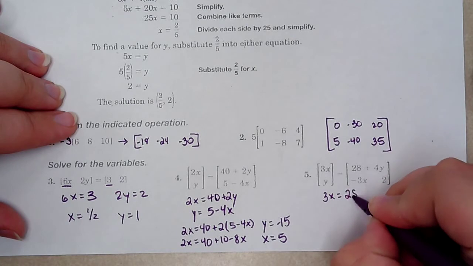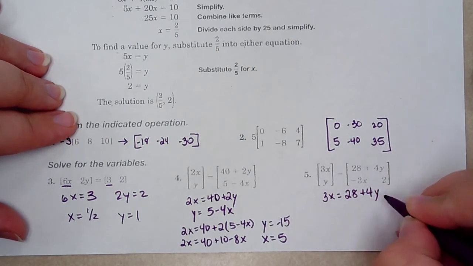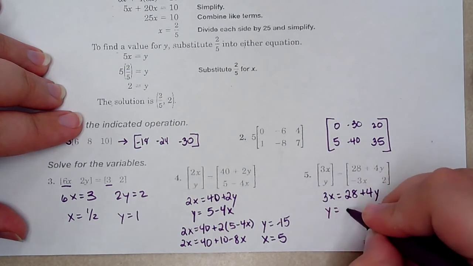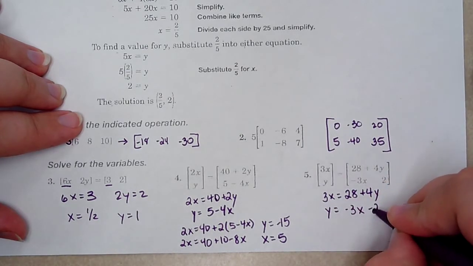3x equals 28 plus 4y. Again, first position equals first position, and second position equals second position.